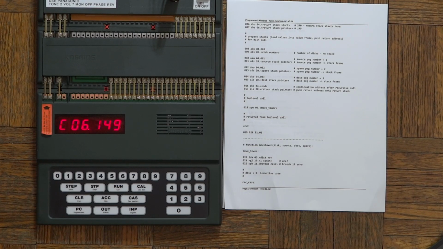All the stack pointers have now been initialized, but now we still need to put values into the stack frames itself, right? And for the disk number, here 3, we are not using a stack, but we are putting it directly into the disk number variable, right, at address 145. But for the source, spare, and destination variables, we are going over the stack pointers now.